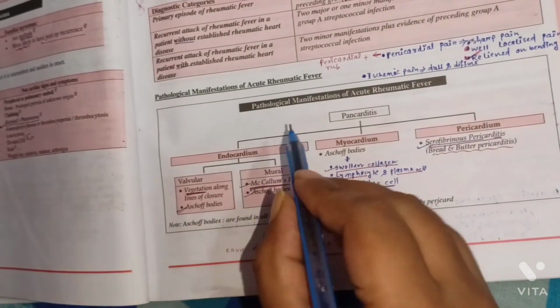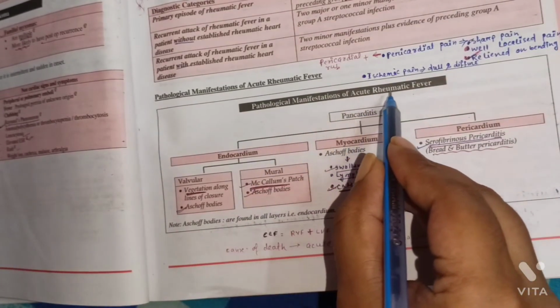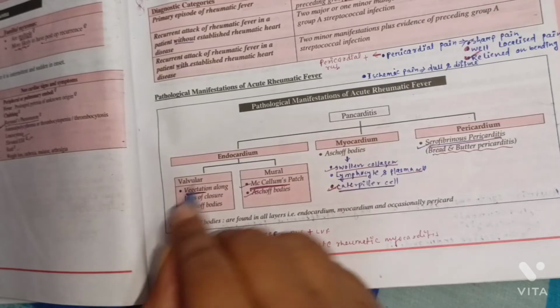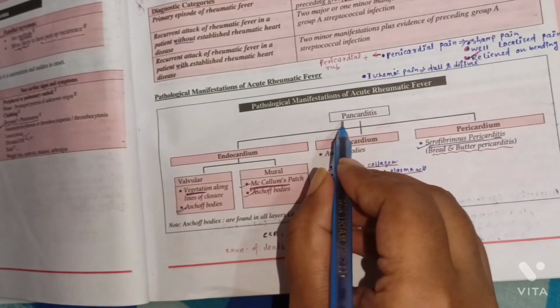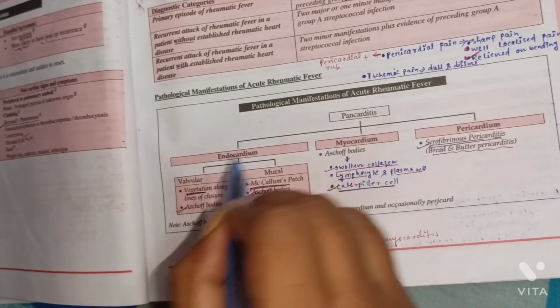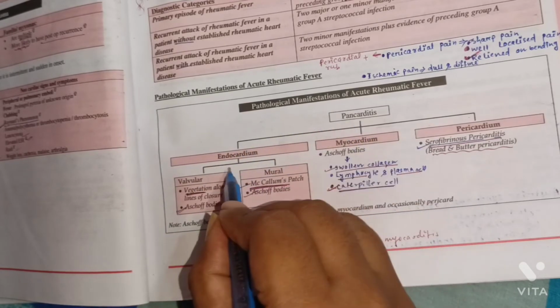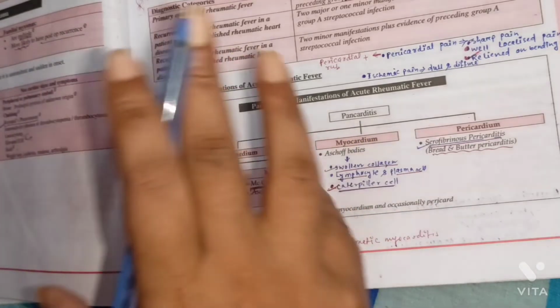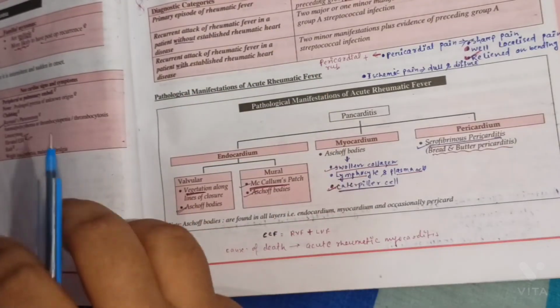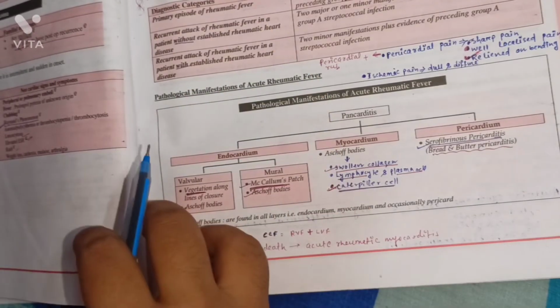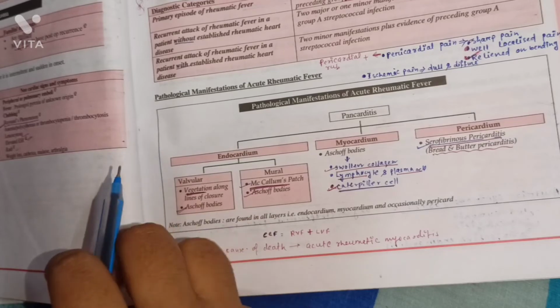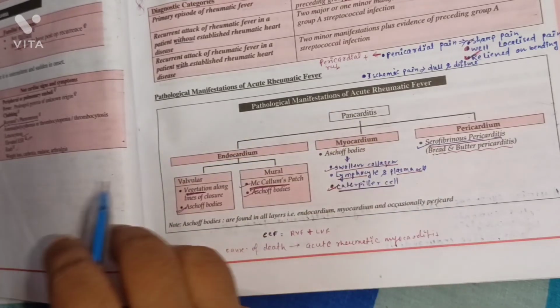And what are the pathological manifestations of acute rheumatic fever? What do you find in the heart, the layers of the heart? Pancarditis means inflammation of all the layers of the heart, meaning pericardium, myocardium and endocardium. All the layers are inflamed in pancarditis.